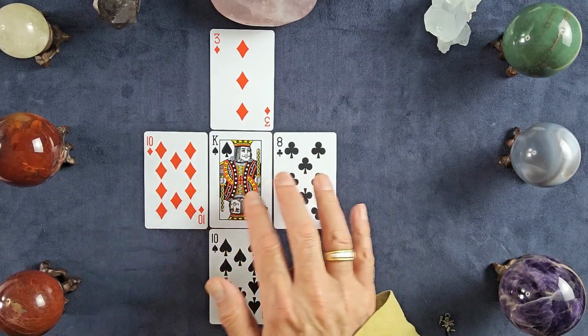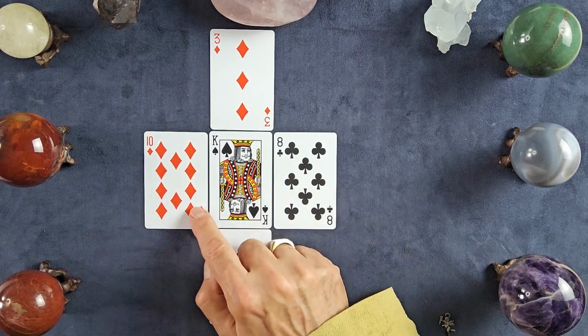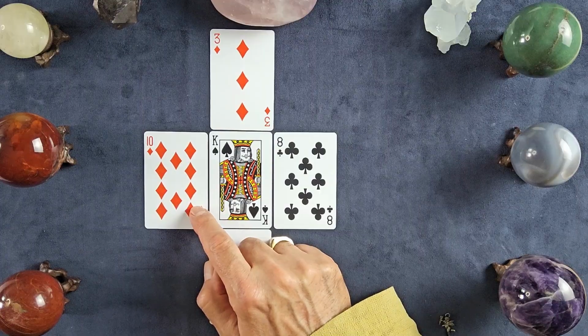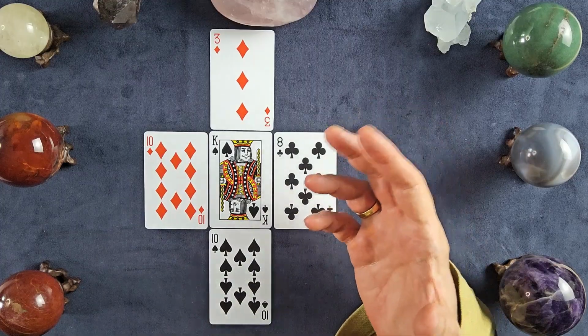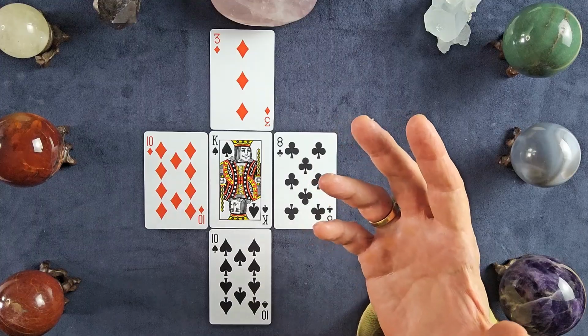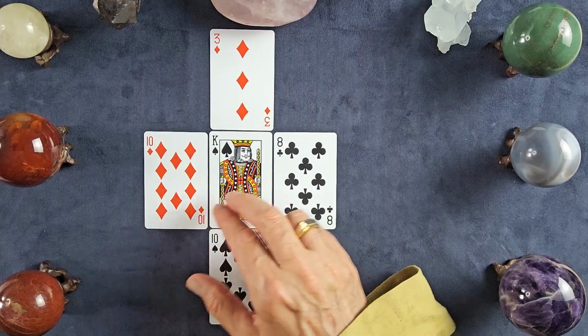So, what are we going to do here? Let's do past, present, future. Past: you've had good communication in the past. The 10 is the fulfillment. It's the ending. You've had good fortune. You've had a wealth of communication in the past.